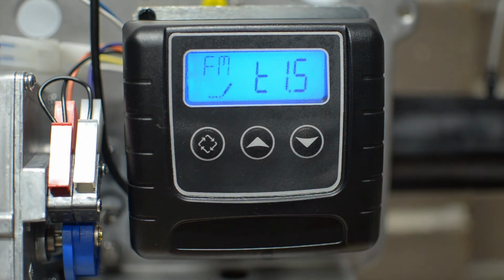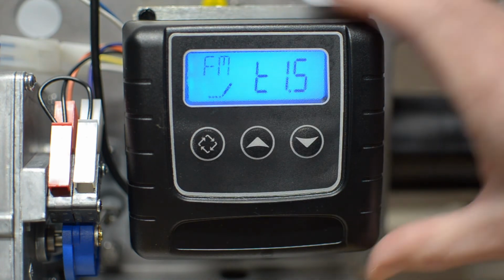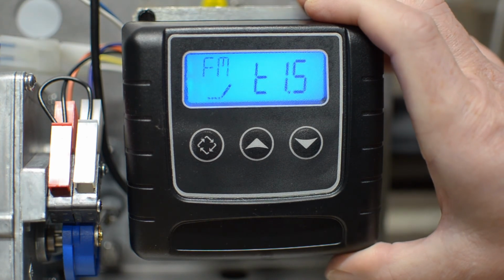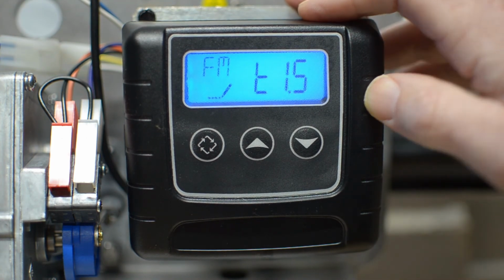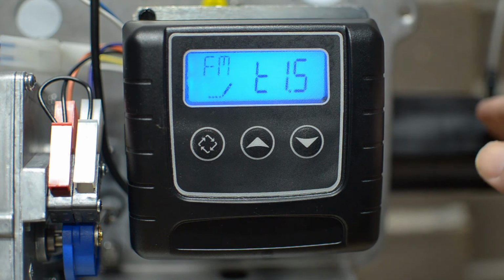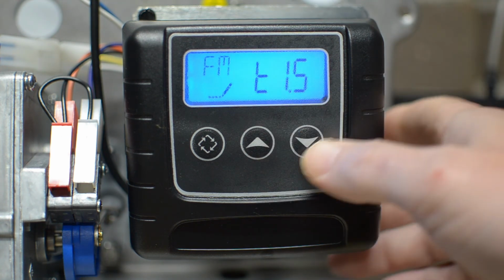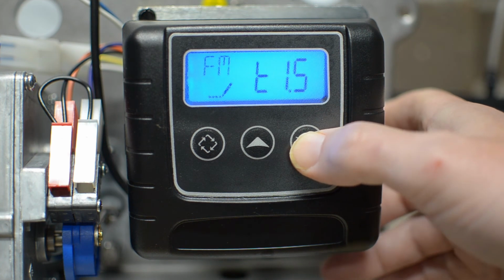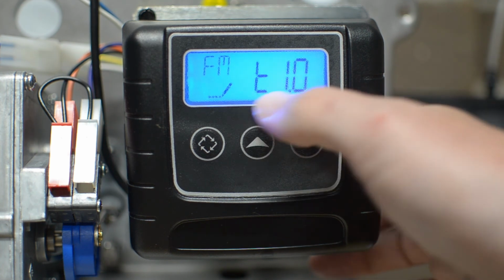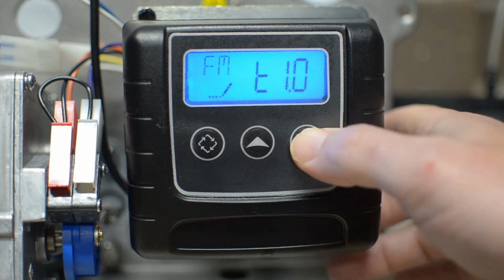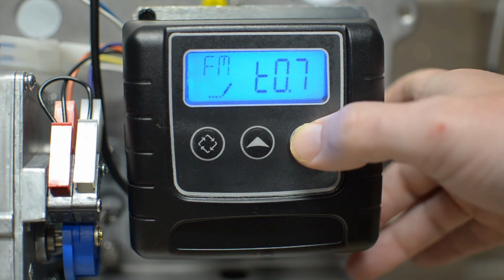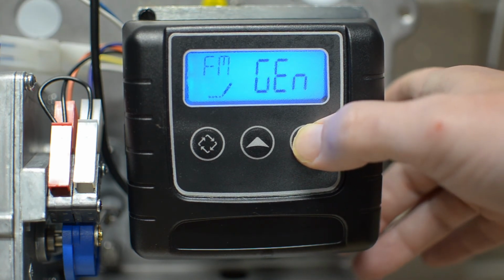Now we've got FM, which stands for flow meter. So different flow meters can come on your softener. We're using turbine flow meters, and in this case it is a 1.5 inch turbine, so that's what T1.5 stands for, turbine 1.5 inch. We do a smaller softener with a 1 inch turbine, which case you change it to T1. So you need to know the size of your turbine, but in this case it's a T1.5.